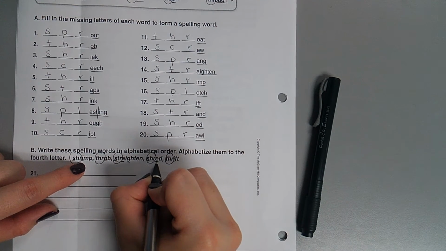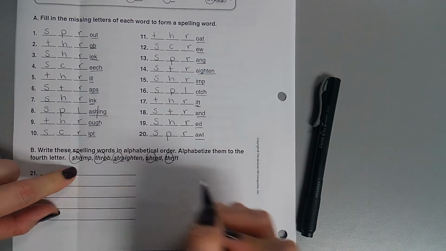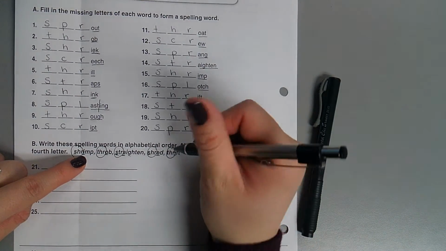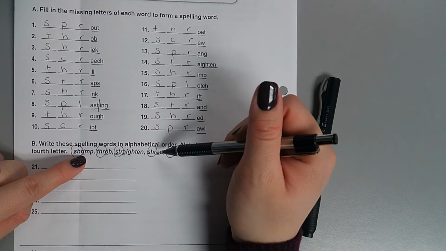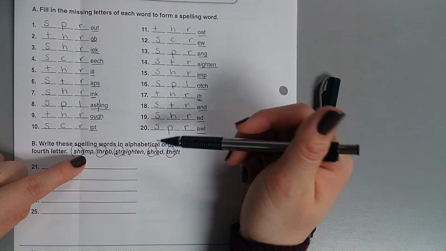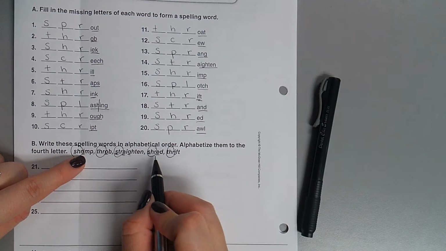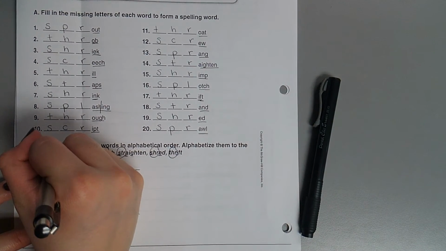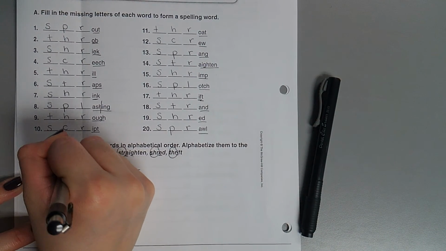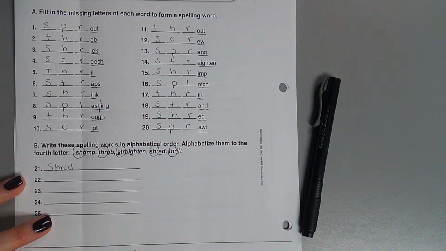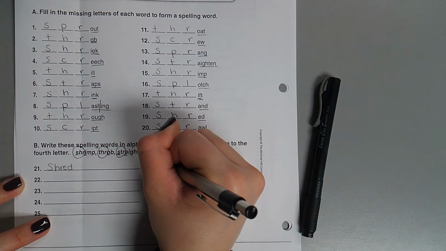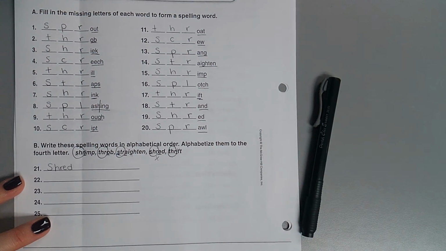So we have that E and that I that we underlined already. So let's go ahead and say our ABCs and see which one would come next. So we have A, B, C, D, E. So we have shred first, since E comes first. So shred. Okay, so let's cross this off. We'll put an X down here.